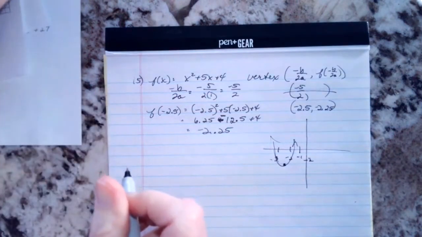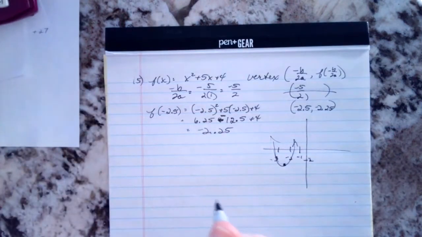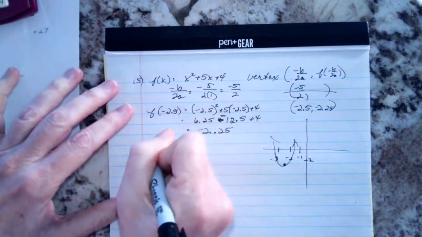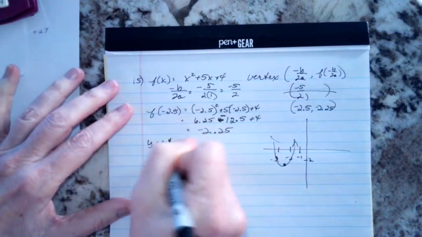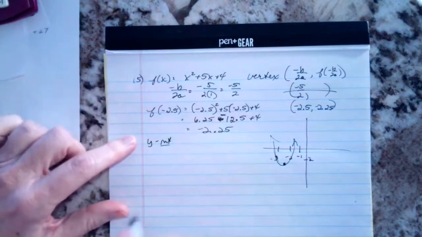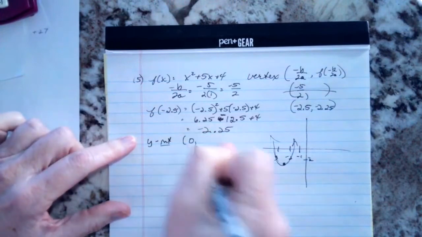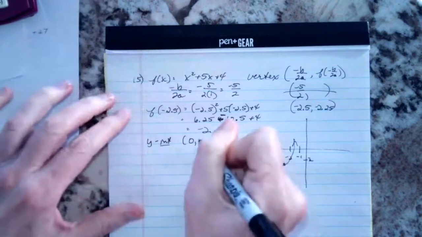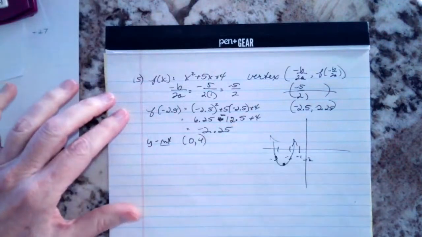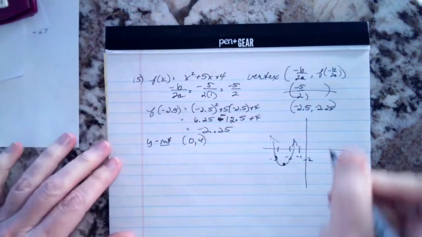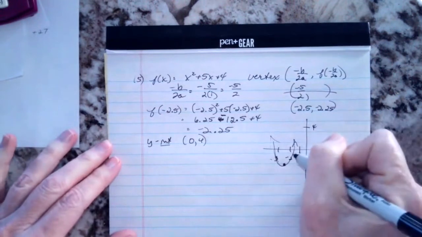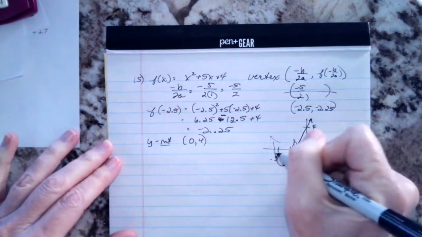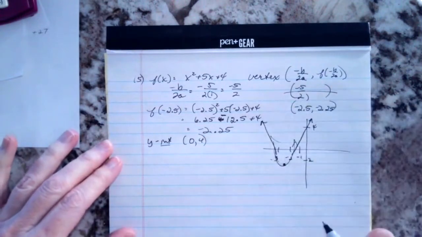See, what else do we want off of here? We want the y-intercept. So whenever you're seeing the word intercept, you know you're zeroing out the other guy. So we're going to zero out the x, 0 there, 0 there, we get a 4. So 0, 4 is the y-intercept. So way up here would be a 4, and this guy's going to go like that.